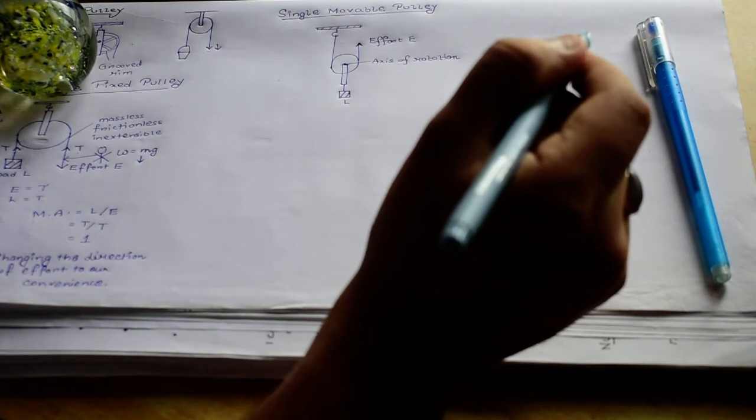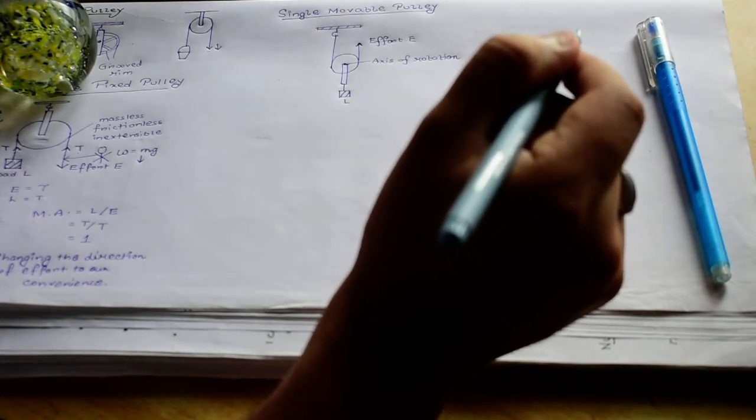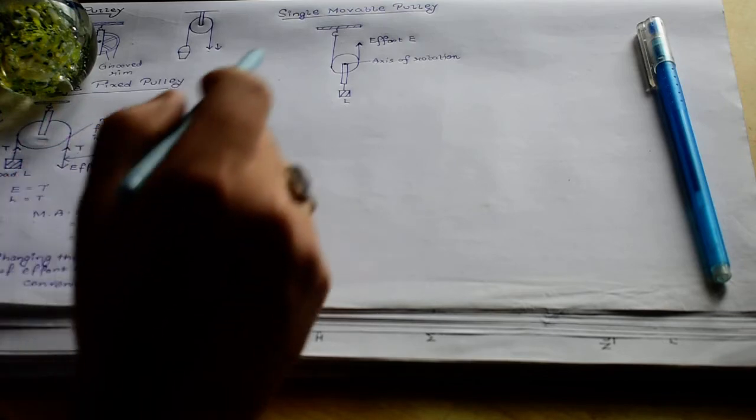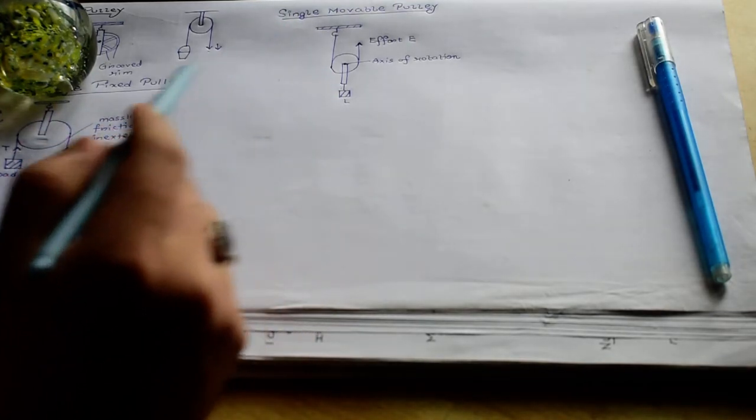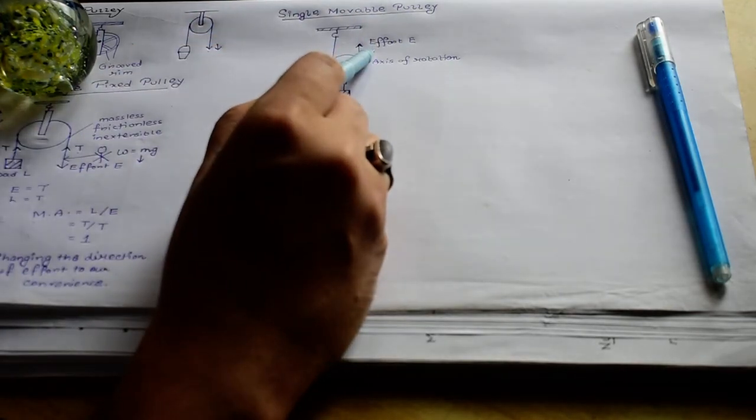So what is the difference between the single movable and single fixed pulley? In the single fixed pulley, the load was attached to one end of the string. In single movable pulley, load is attached to the block. In single fixed pulley, we had to apply effort in downward direction. Here we will have to apply effort in upward direction.